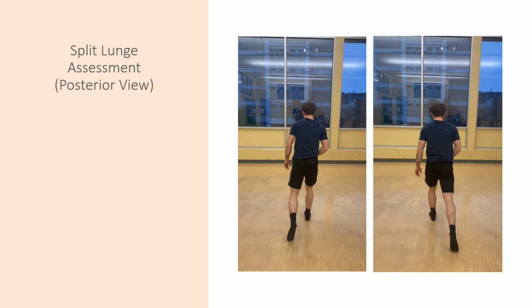So then when we look at the shoulders and thoracic spine, we notice that there is still scapular elevation, but this time we notice that there is a greater degree of scapular elevation on the left scapula when compared to the right in both situations.